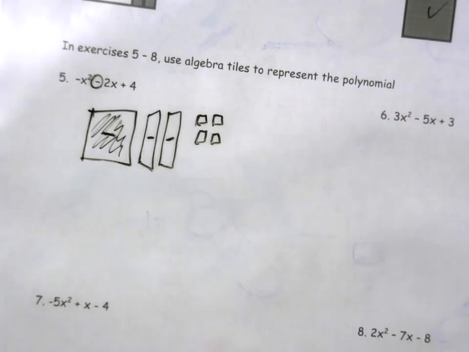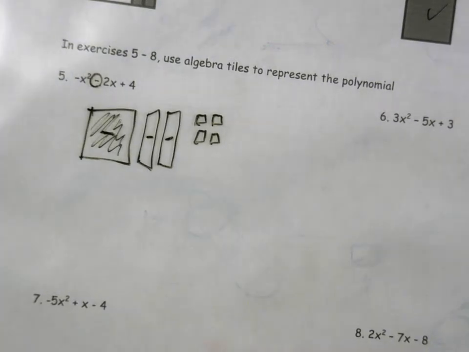Four little squares, right? Hey, somebody wake up Jackson. Jackson. You feeling okay? You sleeping? You're snoring. He's just working hard.